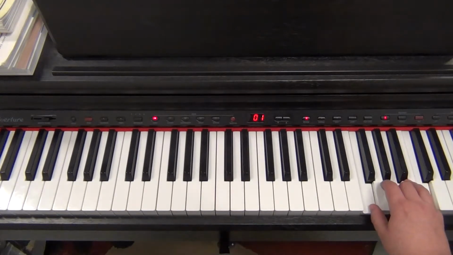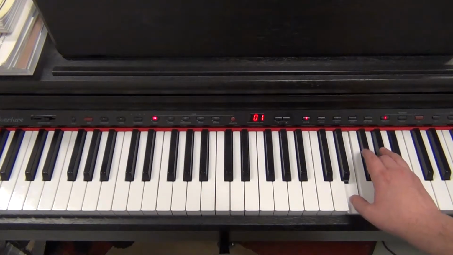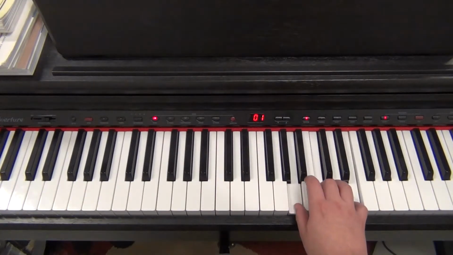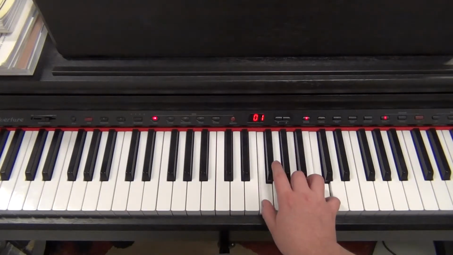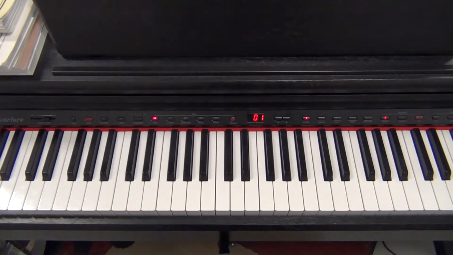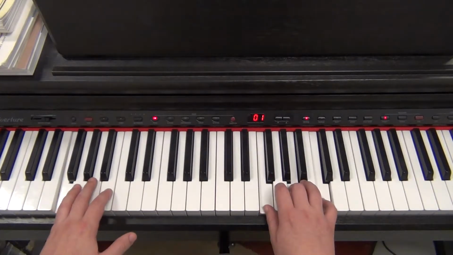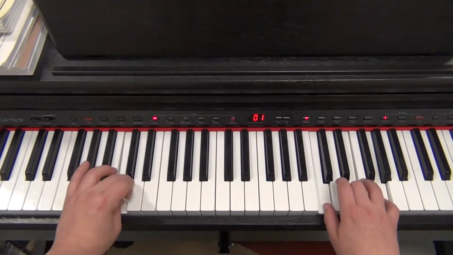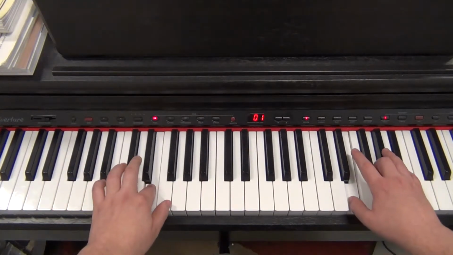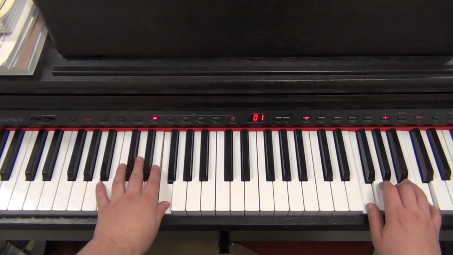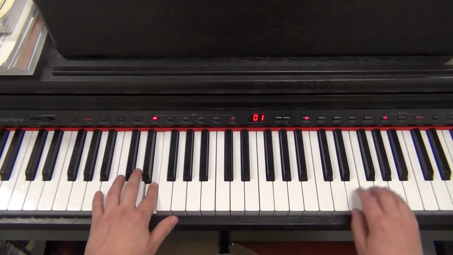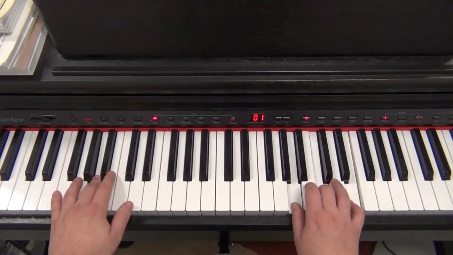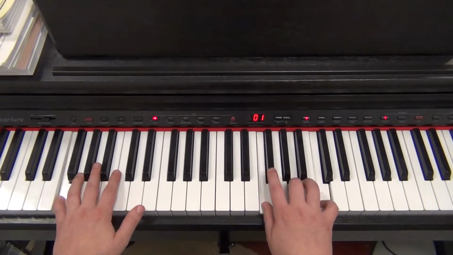Same thing with this one. Let's try go back down. F major, E diminished, D minor, C major, B flat major, A minor, G minor, F major. And if you can, just like the C, it's good to practice this with 2 hands. F major, G minor, A minor, B flat major, C major, D minor, E diminished, F major. Back down, F major, E diminished, D minor, C major, B flat major, A minor, G minor, F major.